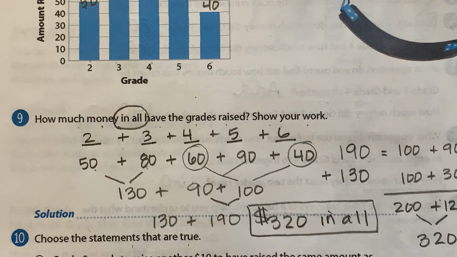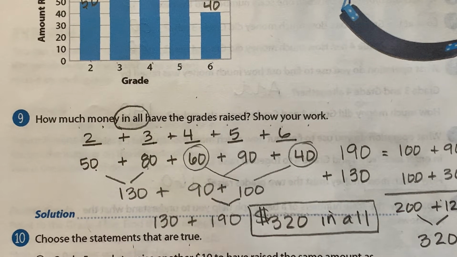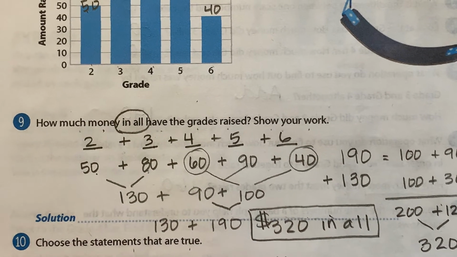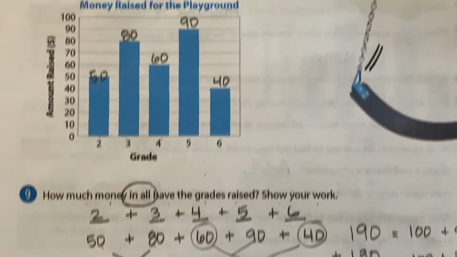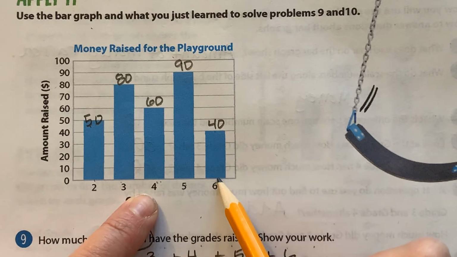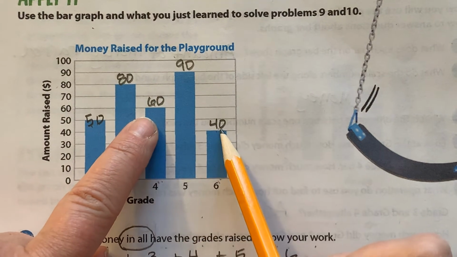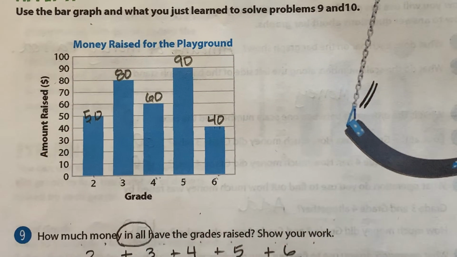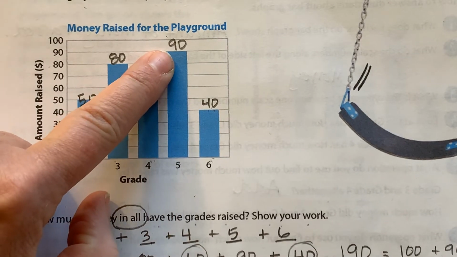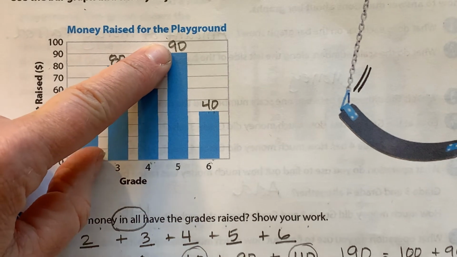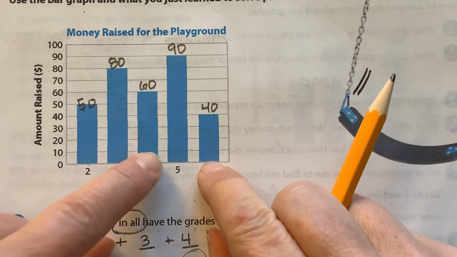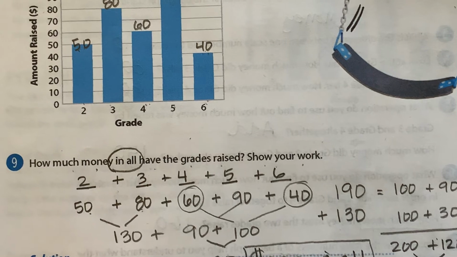Okay, so grade 5 needs to raise another $10 to have raised the same amount as 4 and 6 together. What did 4 and 6th grade do together? Fourth grade is $60. Sixth grade is $40. Oh, 6 and 4 make a 10, so 60 and 40 make 100. Grade 5's at 90. If they earn 10 more dollars, they're going to be at 100. Grade 4 and 6 put together is also 100. Oh, so that's a true statement. So I'm going to mark that. That's true.